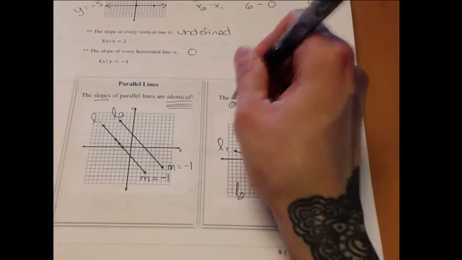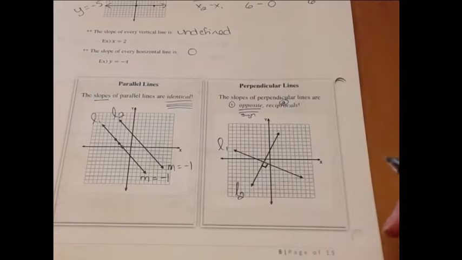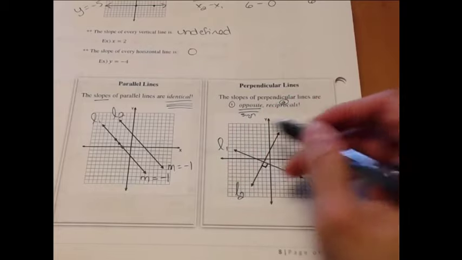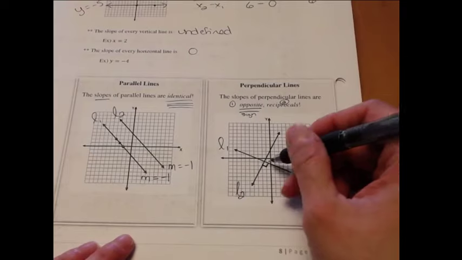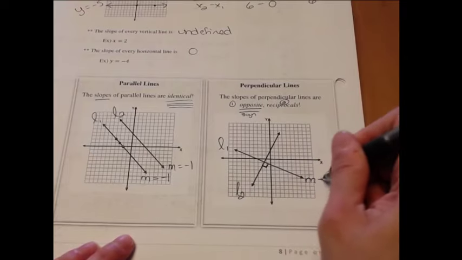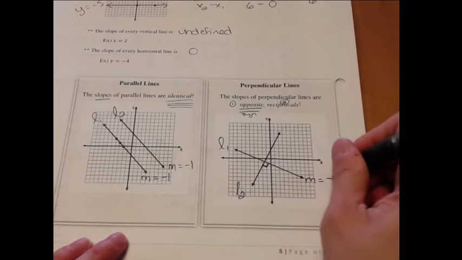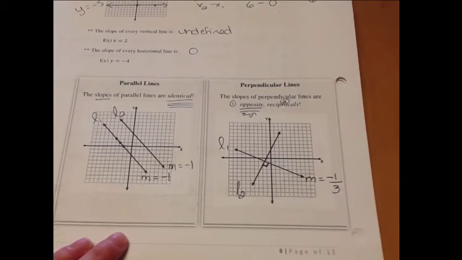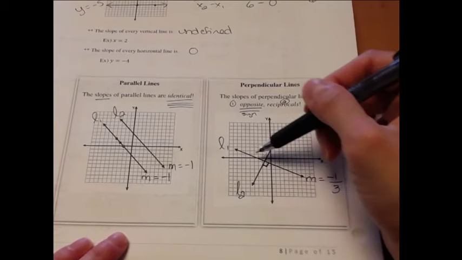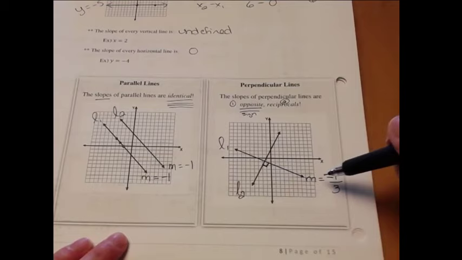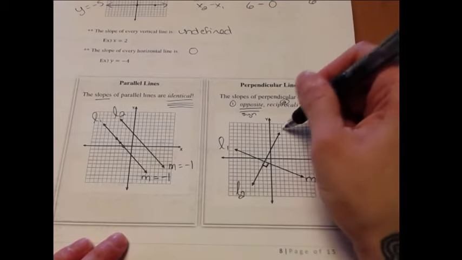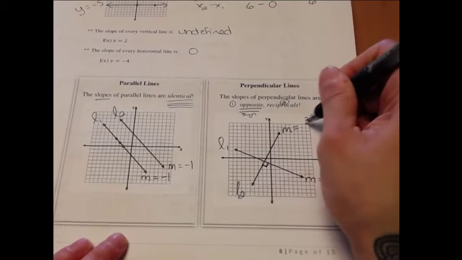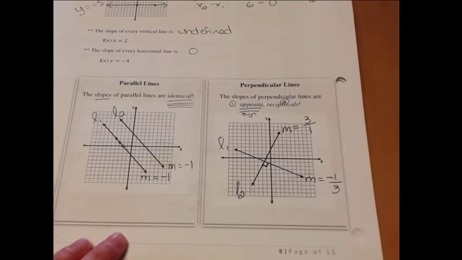So there's two things going on here. You have to take the opposite reciprocal of the slope. So for instance, let's say that my slope here was, and I'm just going to make this up, negative 1 over 3. If my line 1 has a slope that is negative 1 over 3, then line 2 has a slope that is positive 3 over 1, or simply 3.